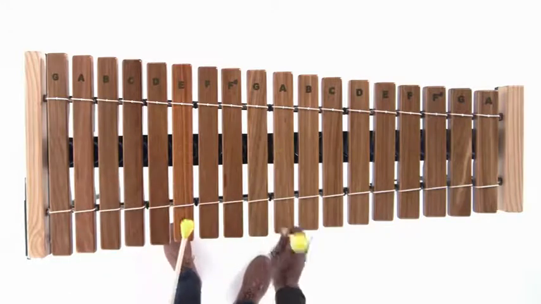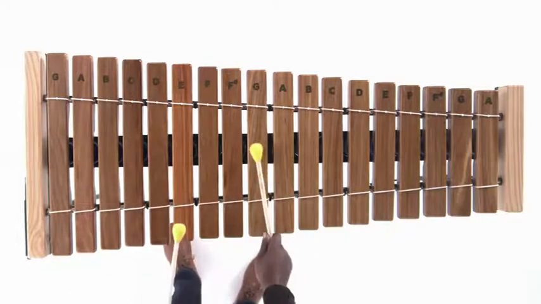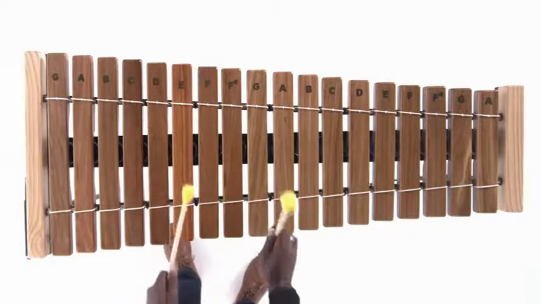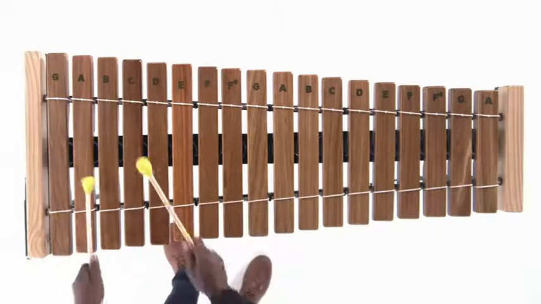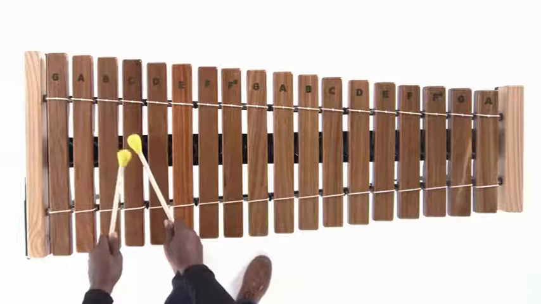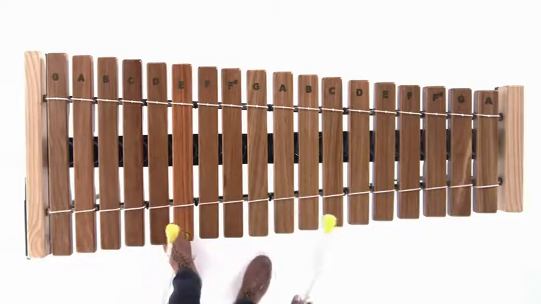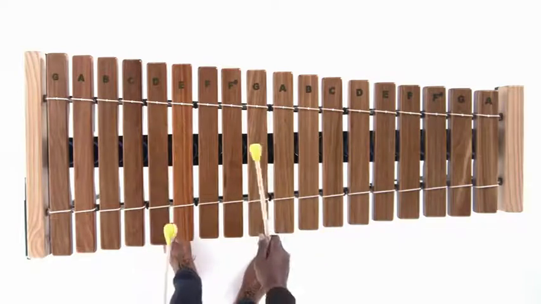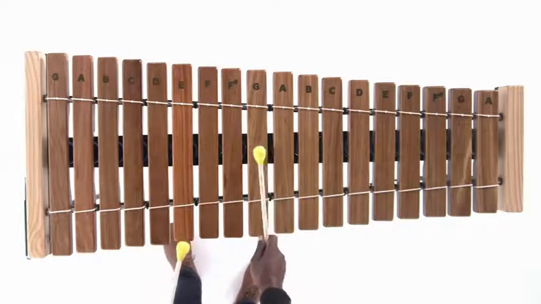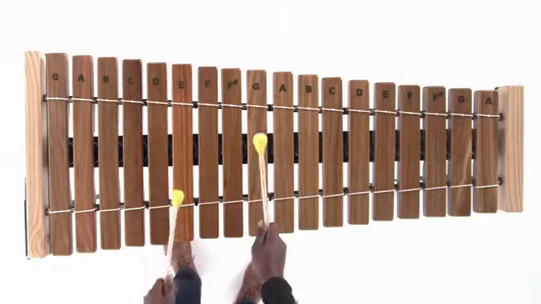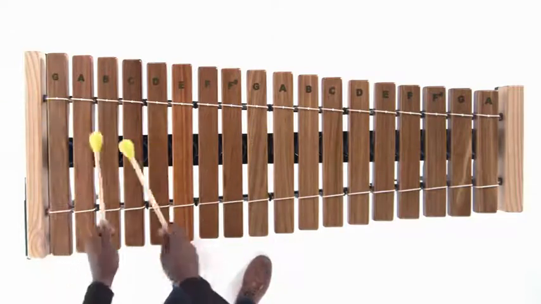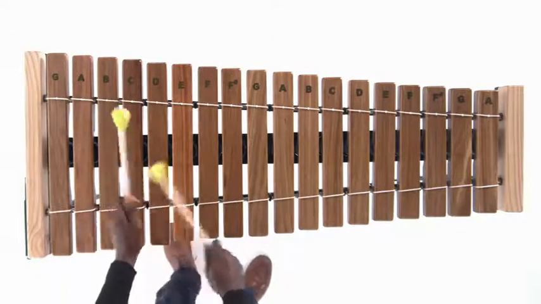E, G, G, G, A. E, G, G, G, A. E, G, G, G, A, E, A, C, and then you stay on the C rolling until you fade. So you play that part twice. One more time. E, G, G, G, A, E, G, G, G, A, E, G, G, G, A, E, A, C. Second time.